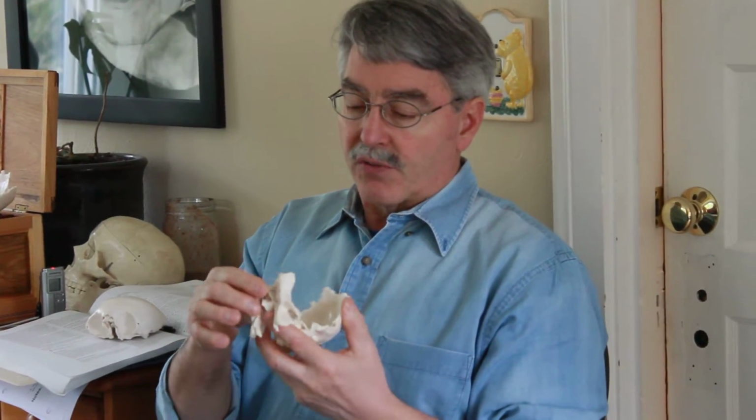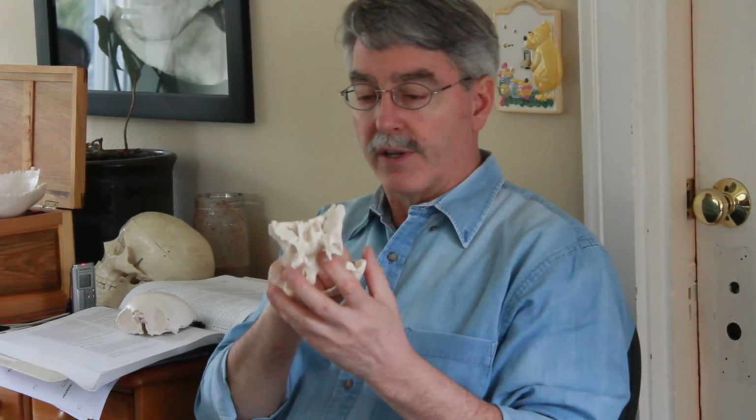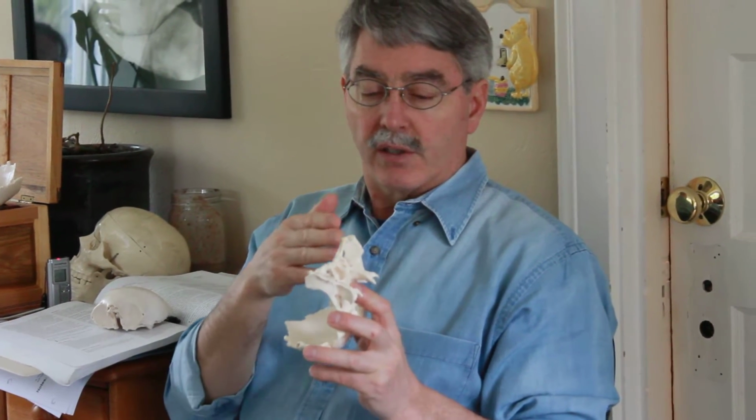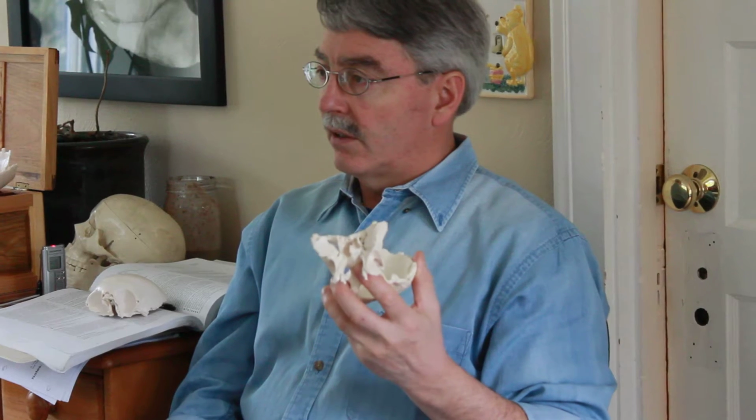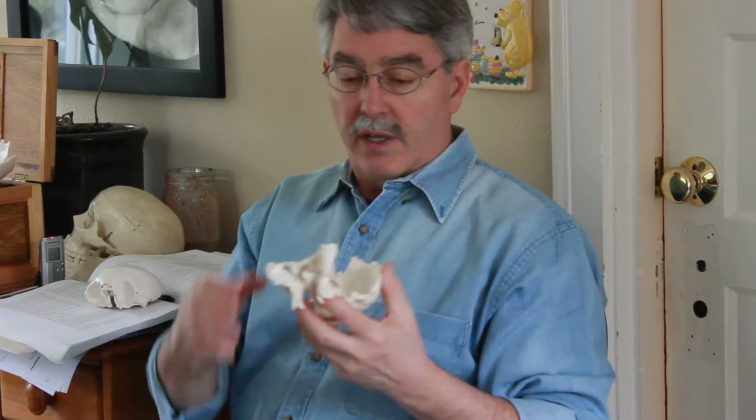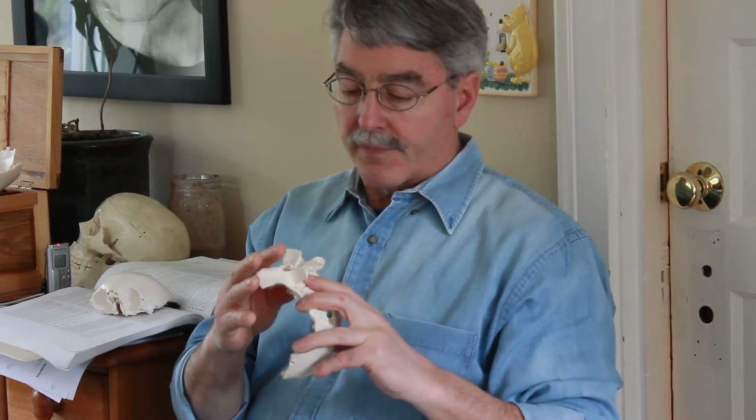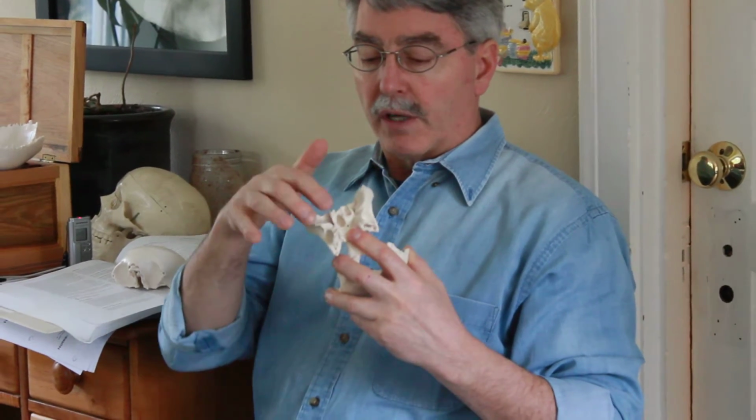Okay, so if you look at the sphenoid and you look at the articulations that it has, obviously it articulates with the occiput, right? And it articulates in the front with the frontal bone, and it articulates a lot with the temporal bone, and you might not know it back here.